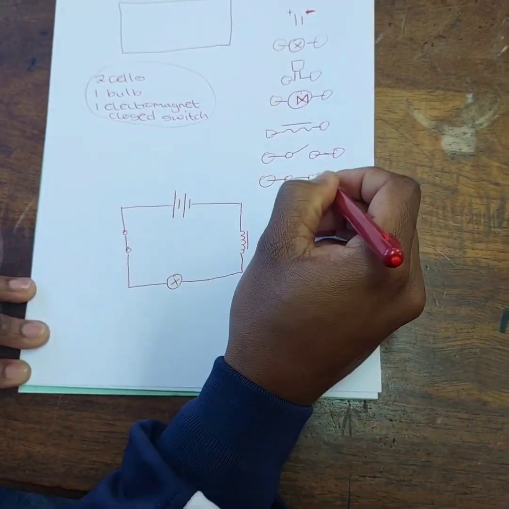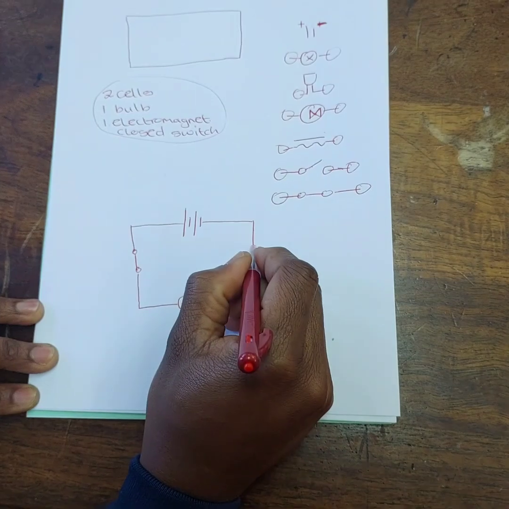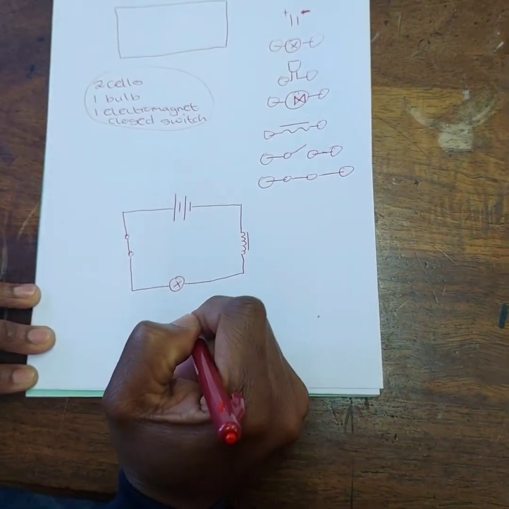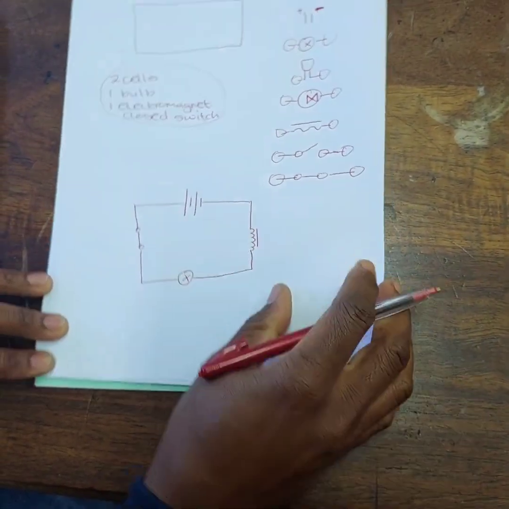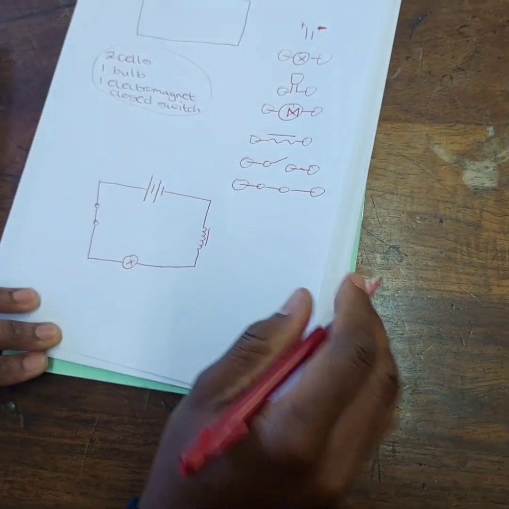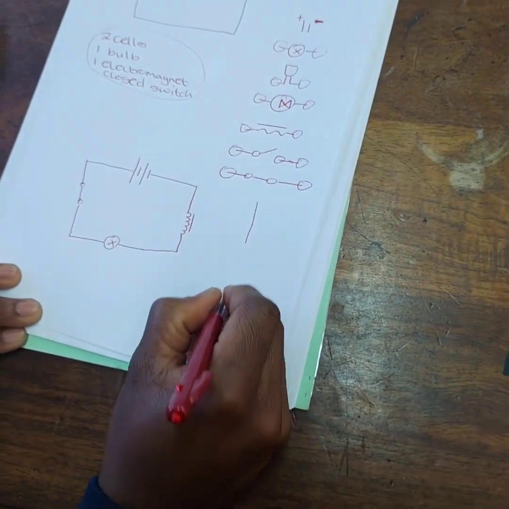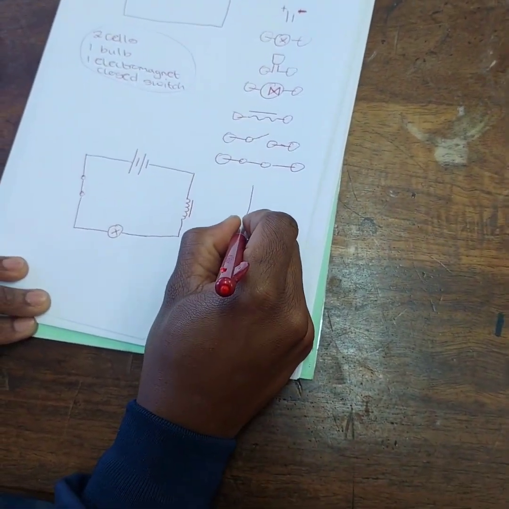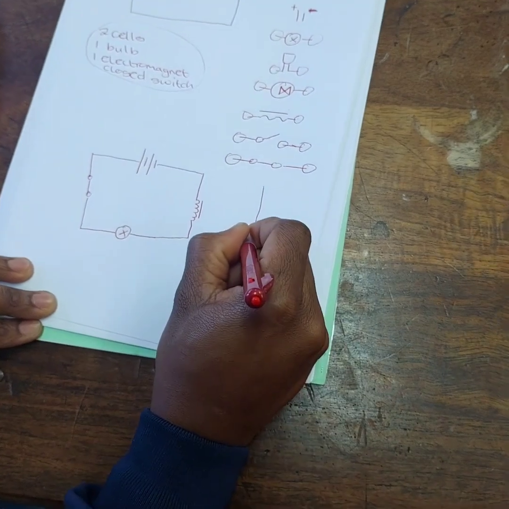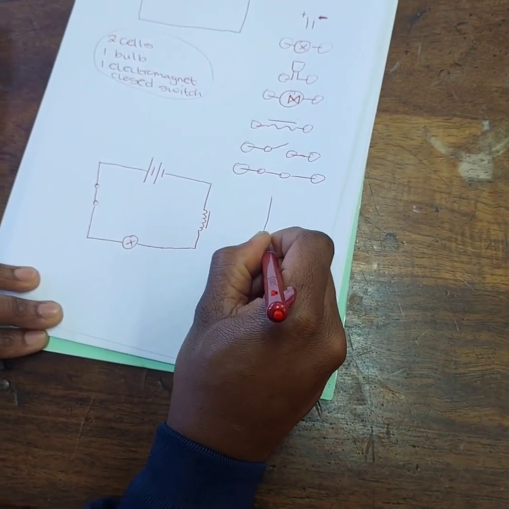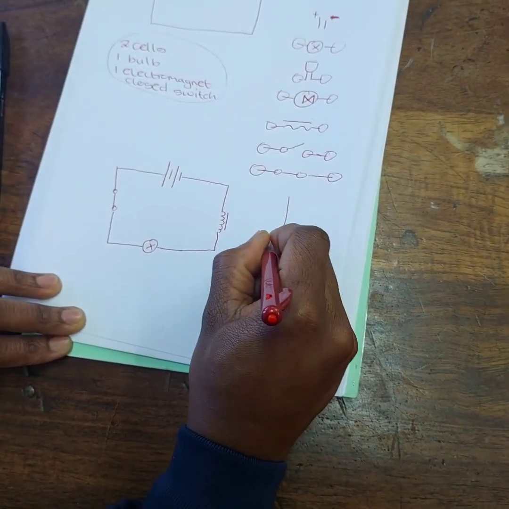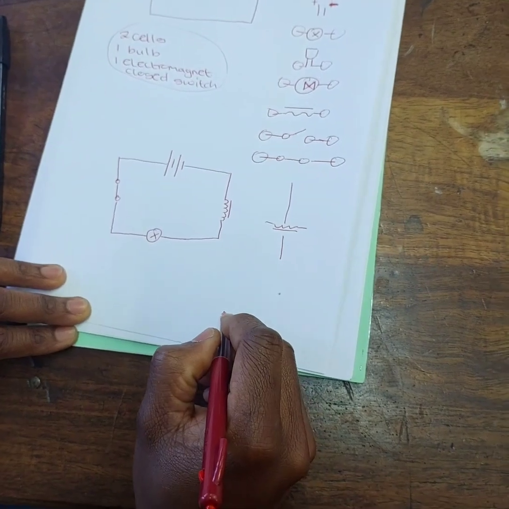And you note that the wires that were going out of the electromagnet connect exactly to the wires. Certain mistakes that I always pick up is that people will draw the wire like this, and then when they get here, they put an electromagnet like that. That is not acceptable.